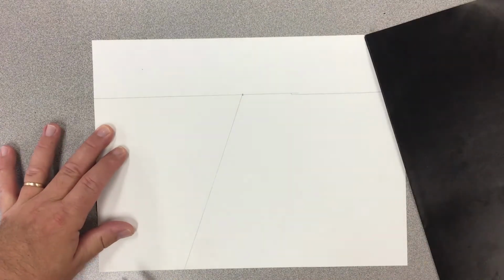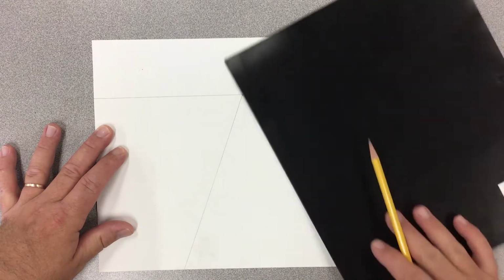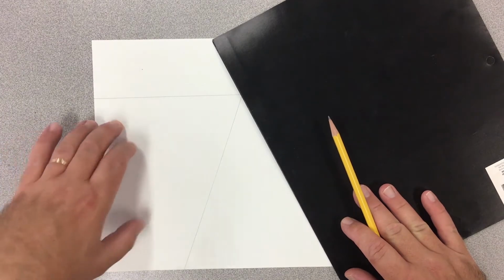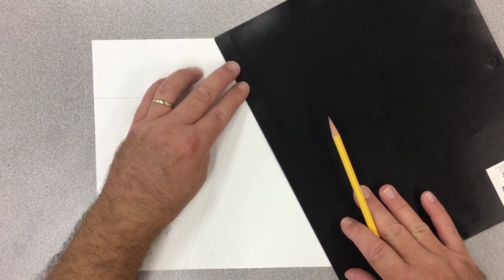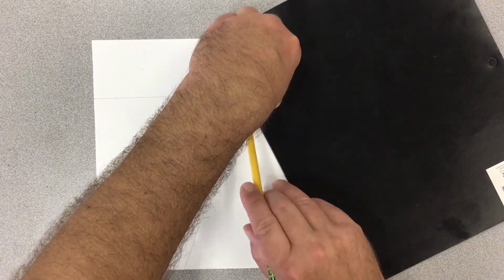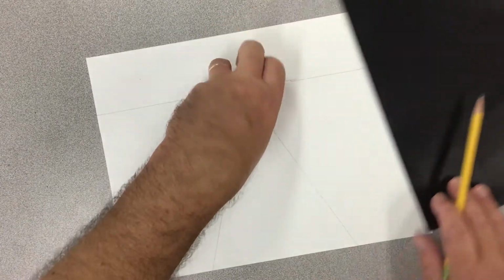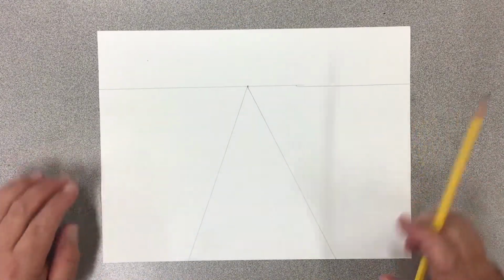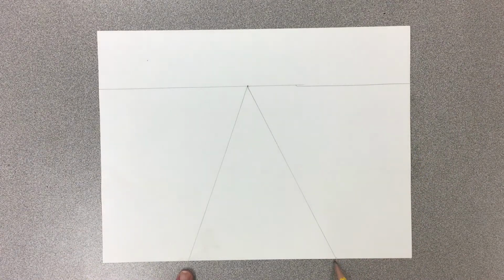So I want to come about the same distance from the edge of my paper and make these diagonal lines. And it's going to create a triangle that sits on the bottom edge of the paper and stops at the vanishing point.